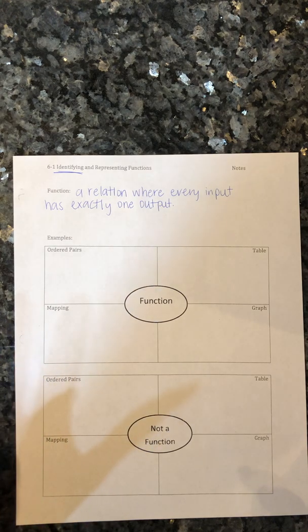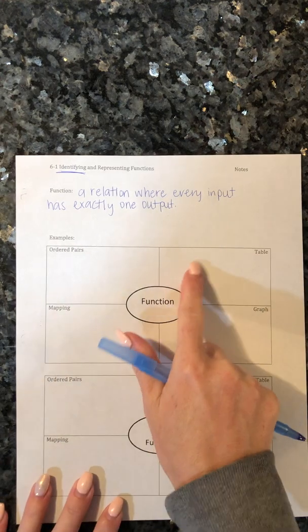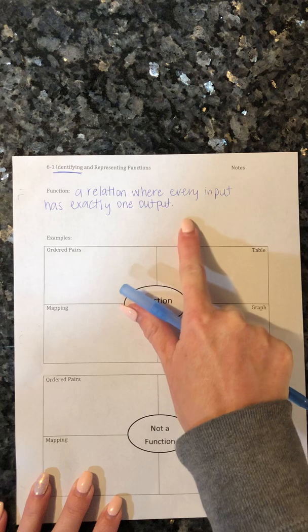So it's like if you go to a restaurant and you put a quarter in those little toy machines, you're going to get one toy back. So the input would be your quarter and the output would be your toy. So in math though, we use numbers. Those are our inputs and our outputs.